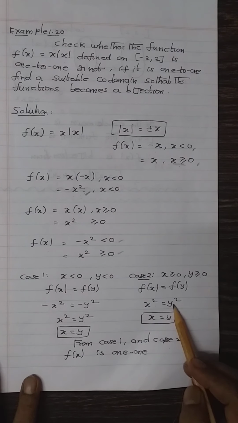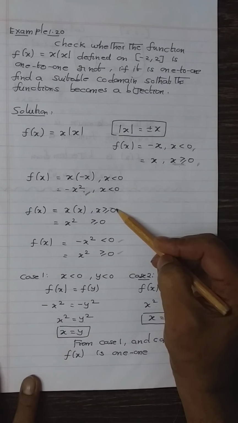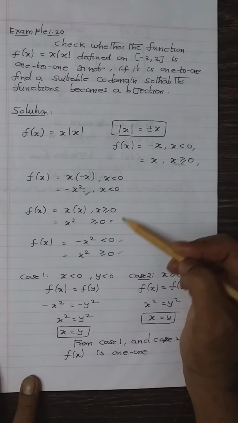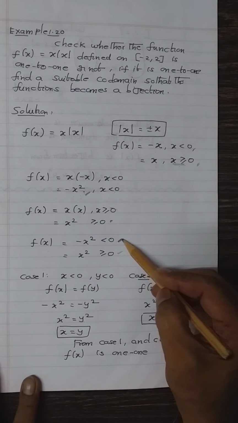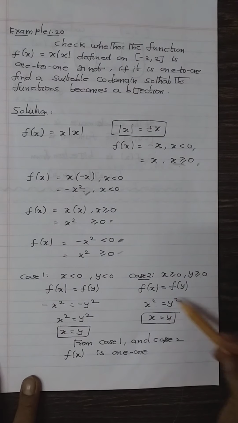So x square is equal to y square. There is no negative sign here, because this definition is for x greater than or equal to 0, x square. The first definition is this one, minus x square. That's why I put minus here. But here plus x square is equal to y square. So x is equal to y. So from case 1 and case 2, definitely f of x is 1 to 1.